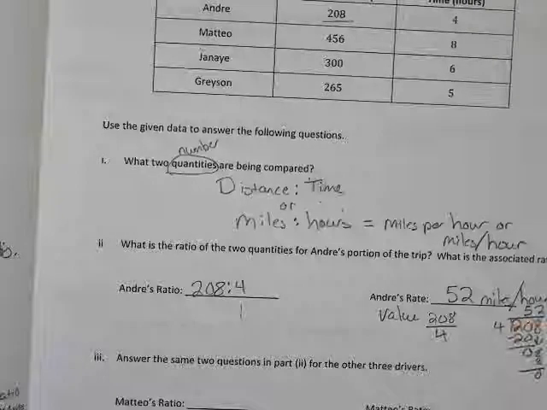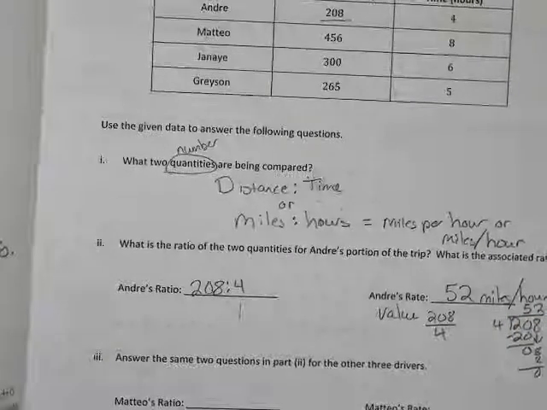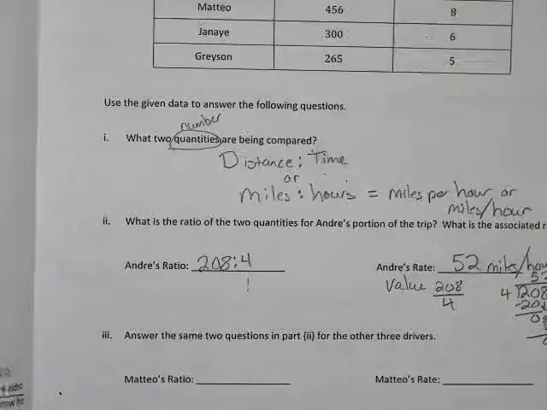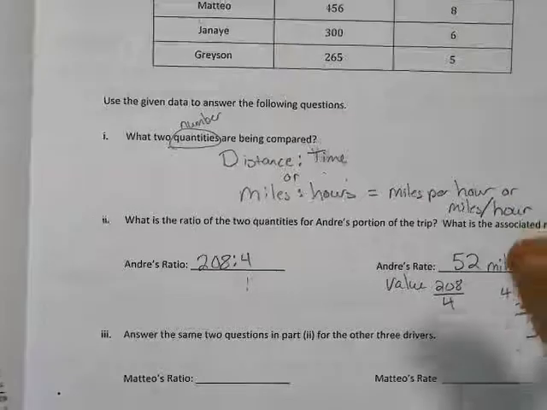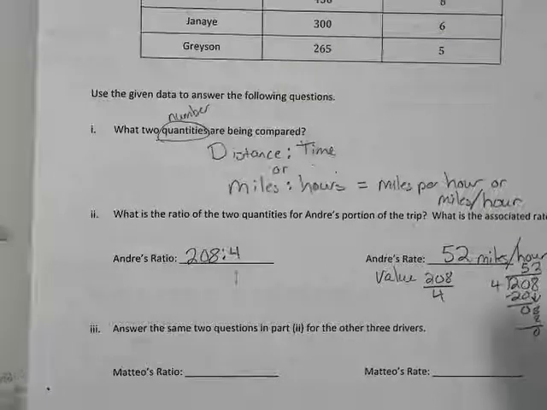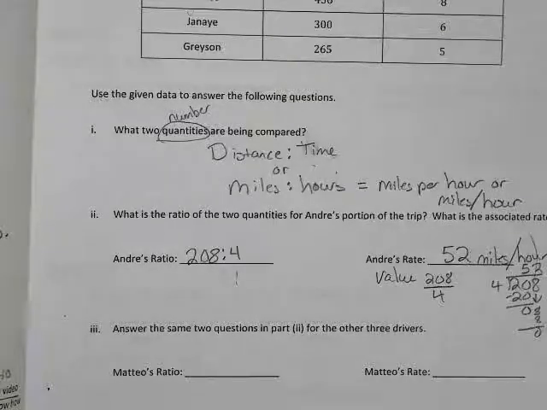And if you want to write the word per instead of doing a slash, you're more than welcome to. It means the same thing. It's just helpful to write it that way so that I remember that a slash can also mean per. Down below, you're going to be doing the same thing for the 3 other people. Please complete that. And the last question asks you, circle the unit rate, put a box around the rate unit.